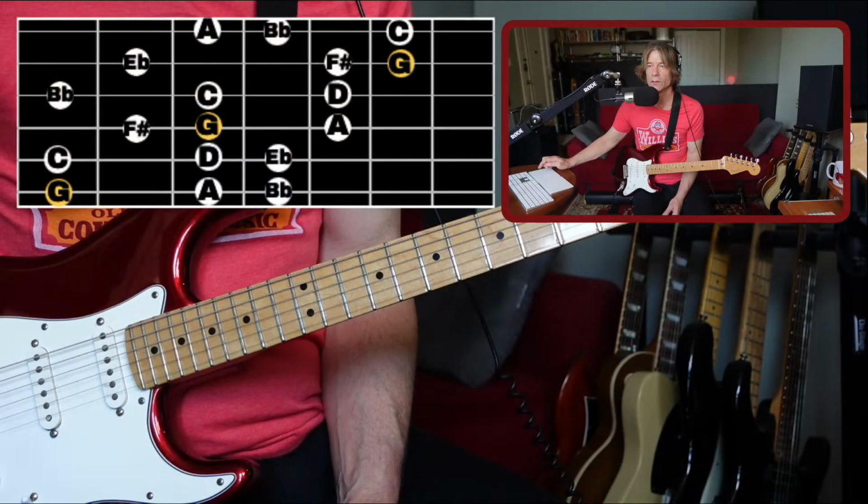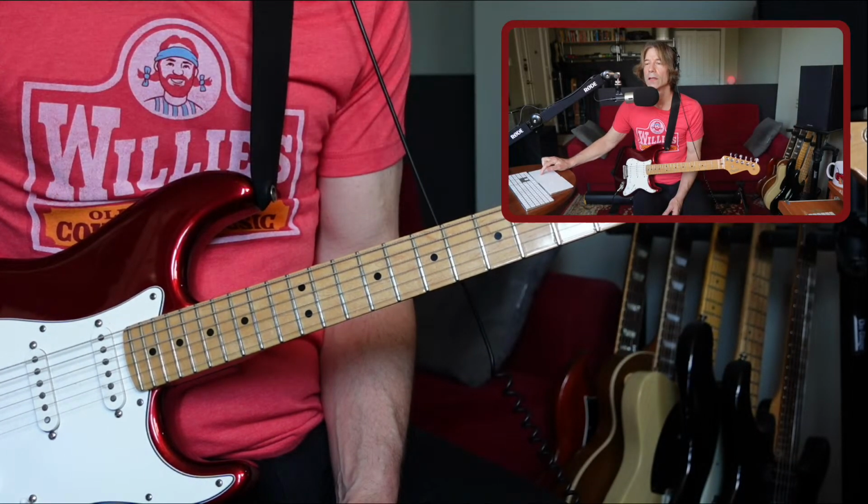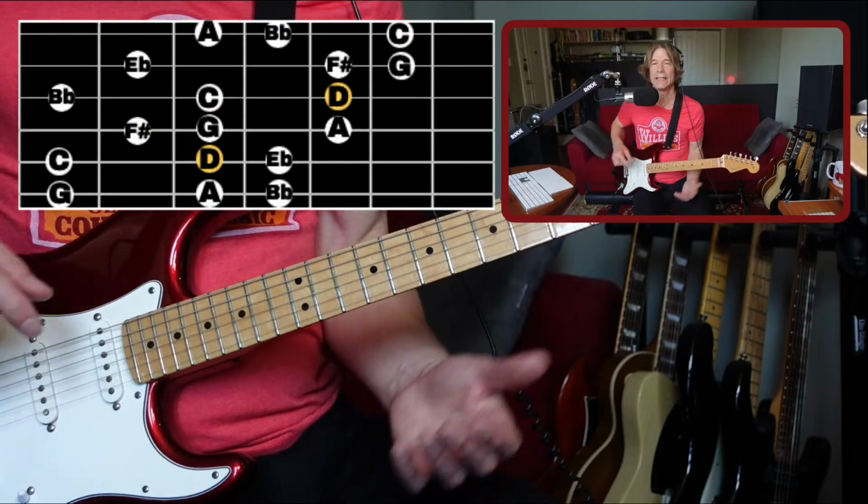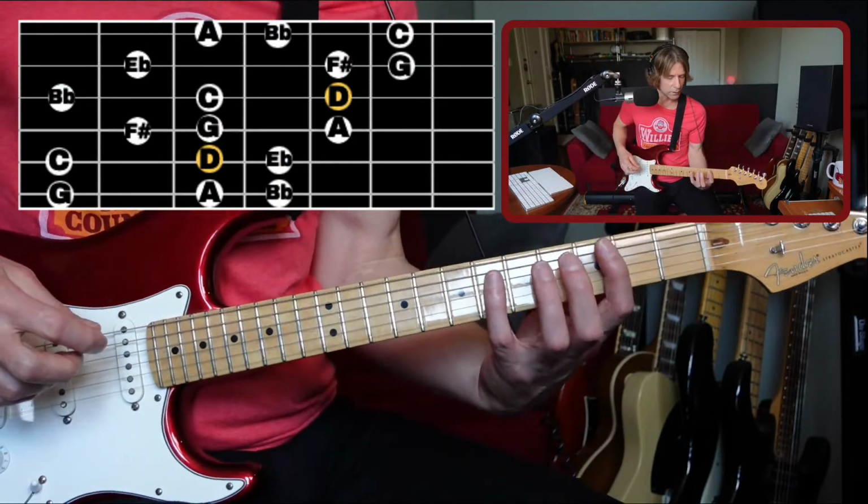And so let's see. What we could do is, it's a little confusing, I suppose, if you're not really familiar with this mode. It's basically based off of a Phrygian mode, but we're just changing one note. If we go back over to this graph right here, we'll put up the D, 3 notes per string, starting on the G.